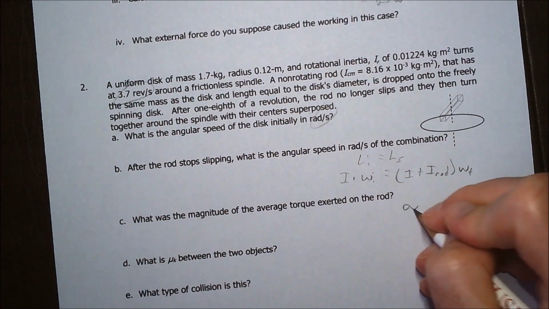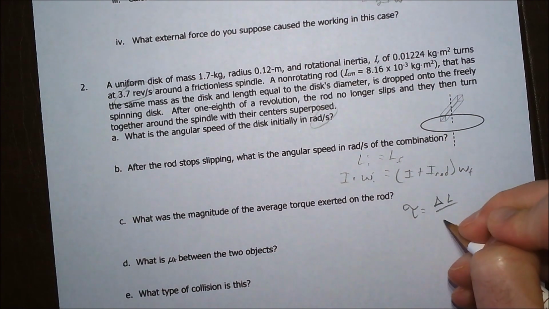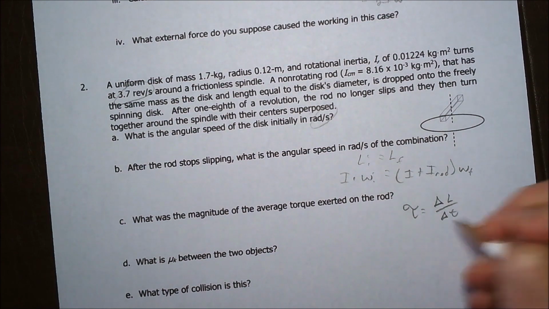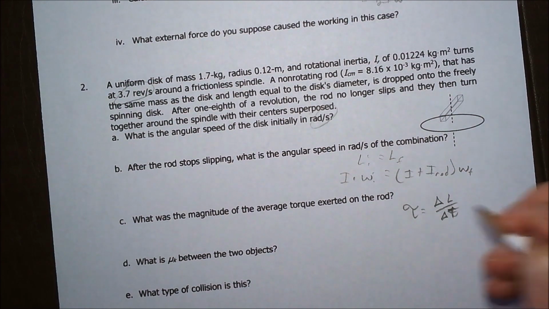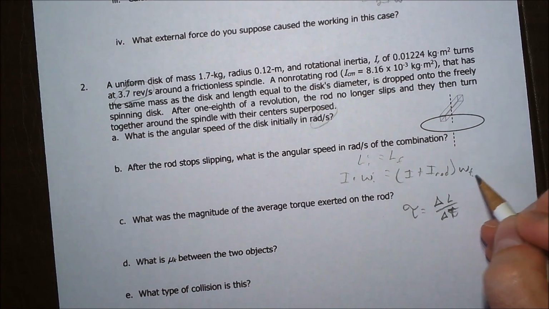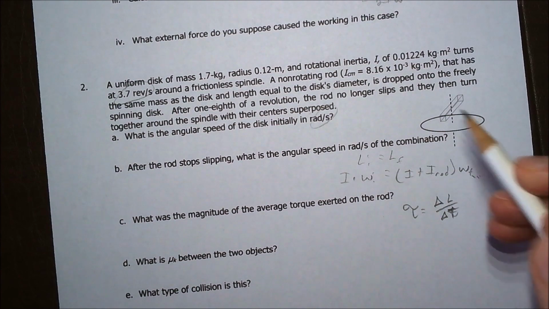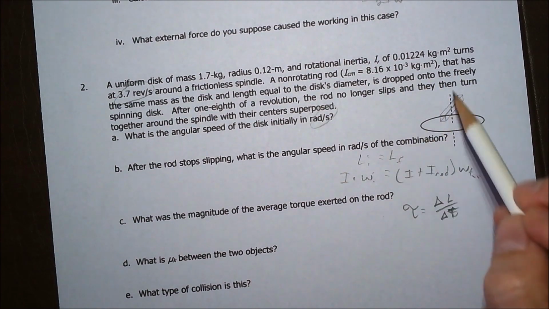So again, torque is equal to a change in momentum over change in time, and let's see, we know the initial angular speed. You're going to find the final angular speed here. It tells us it goes through 1/8 of a turn somewhere here.